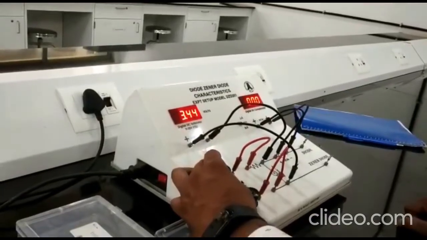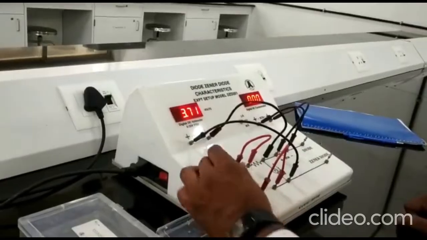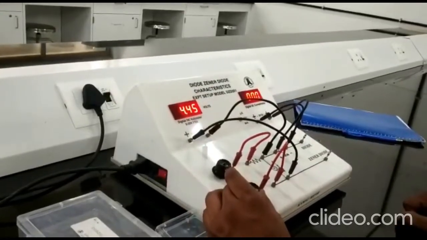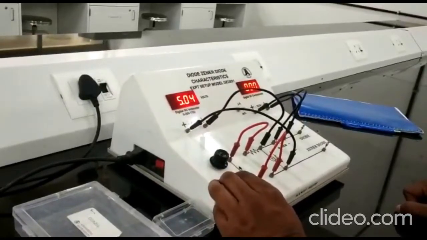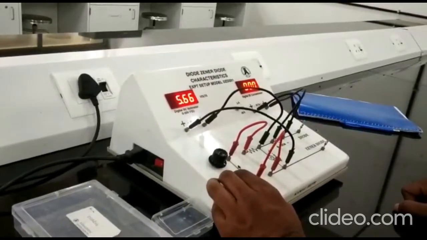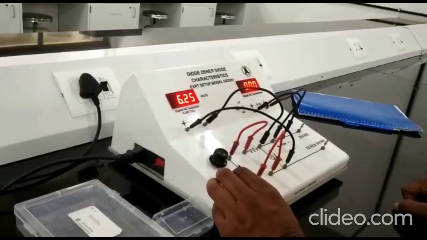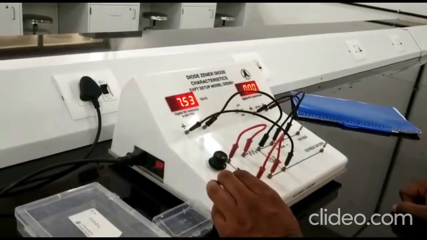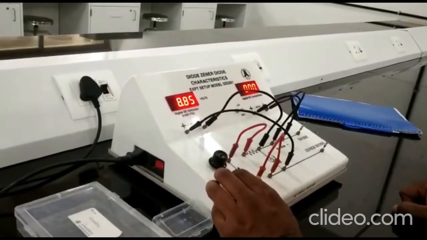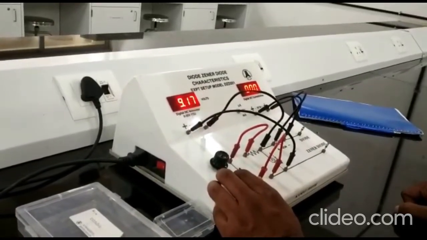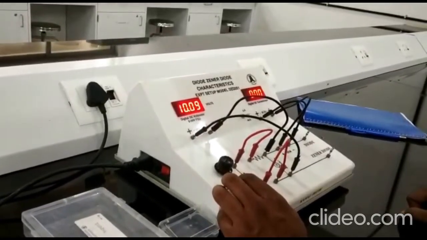Set it for 4, the current value is 0. 5, 0. 6, 0. 7, 0. 8, 0. 9, 0. 10, 0.